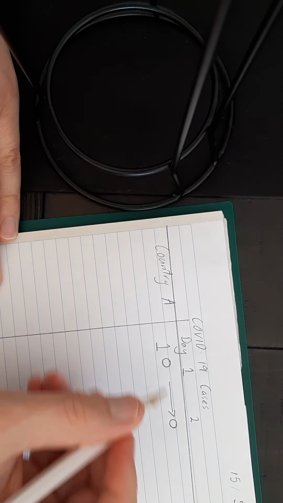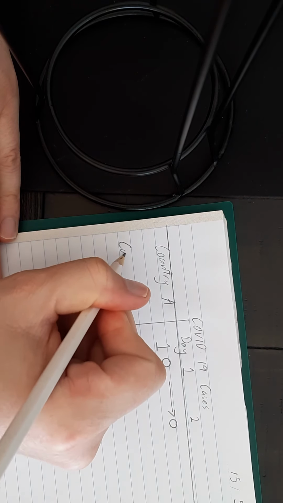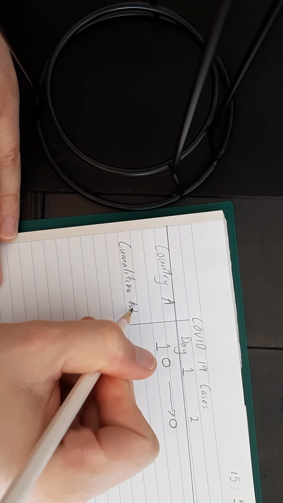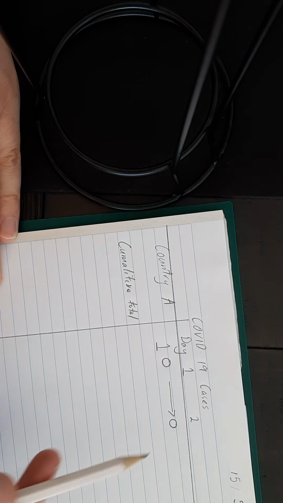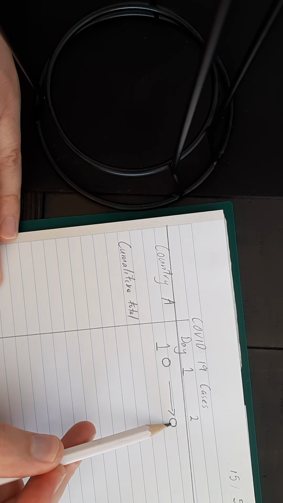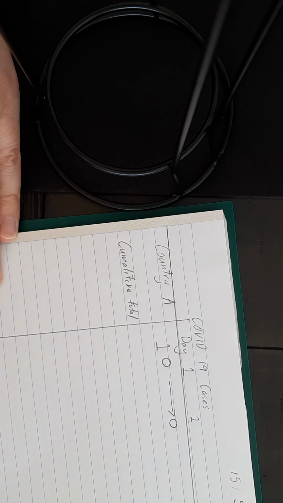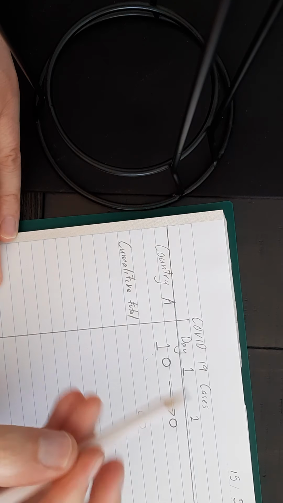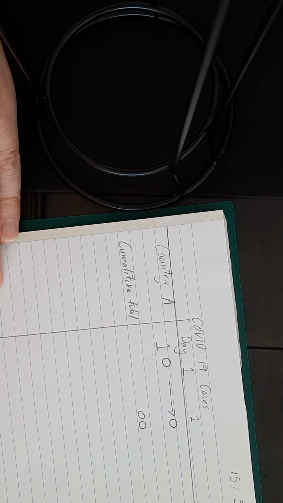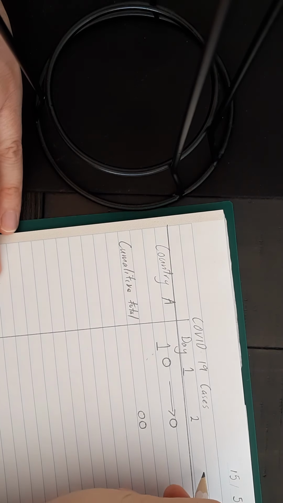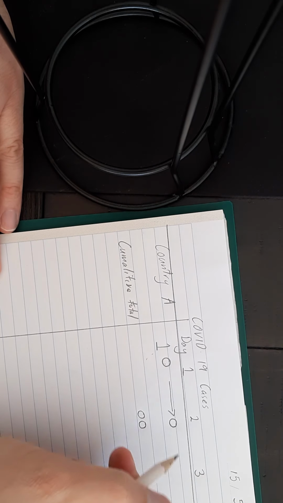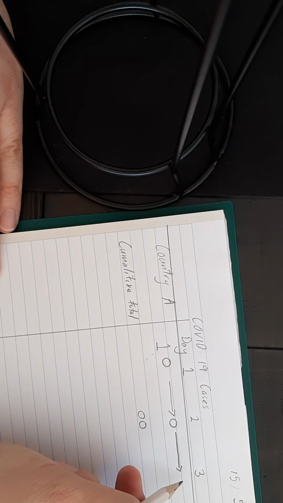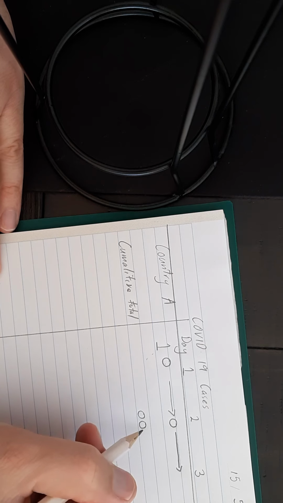But what we need to do is have a cumulative total. That is where we count this case, but remember this person still has it. So on day 2, there are actually 2 people that have it. This one and this one now. Okay, so on day 3, this person now passes it to, well, we actually have this many people here, so let's work with this.